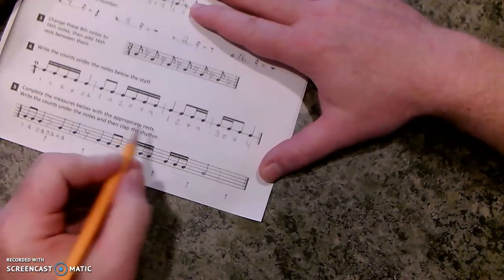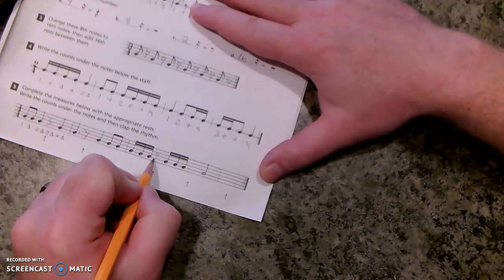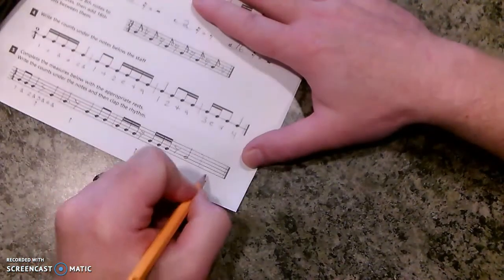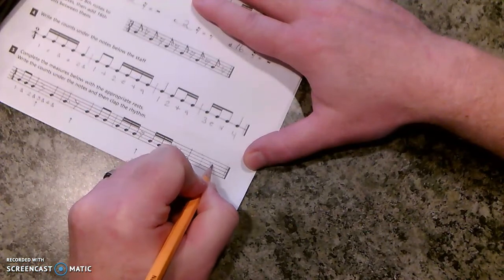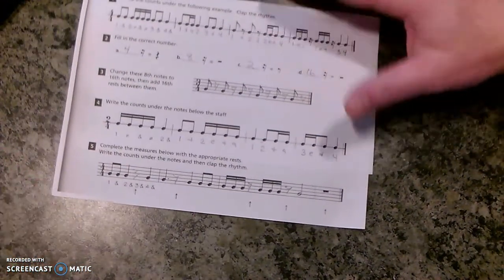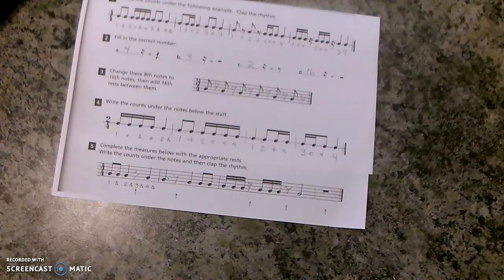This measure, we would put a 16th rest here, and a 16th rest here. And then this last measure, we would put a whole rest. Remember, the whole rest hangs down from the 4th line, and you center it in the staff. So let's clap this rhythm together.